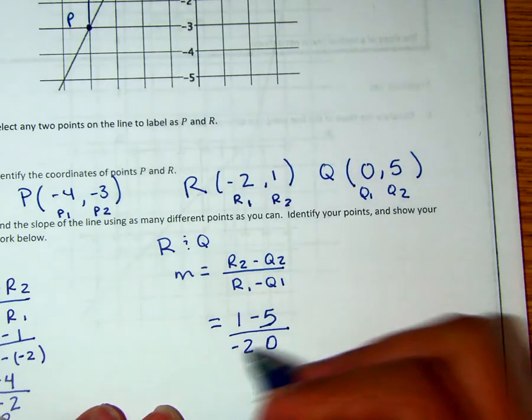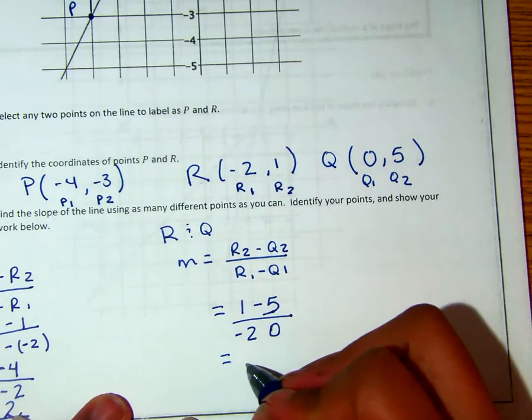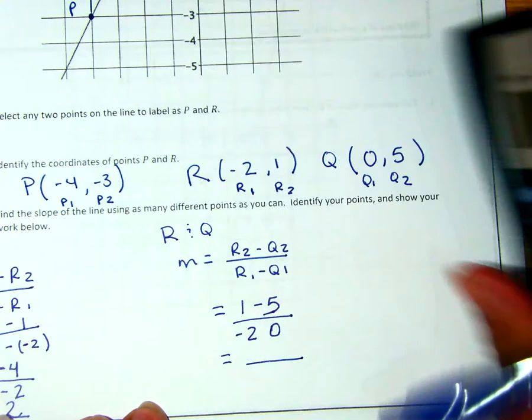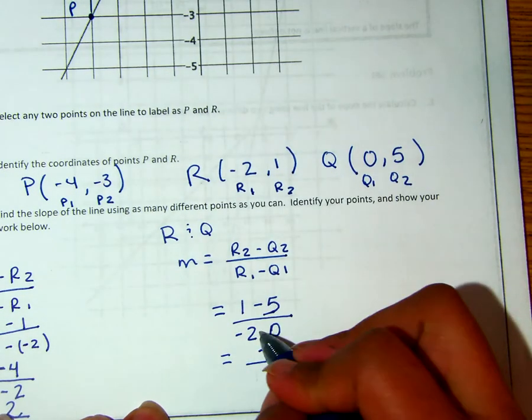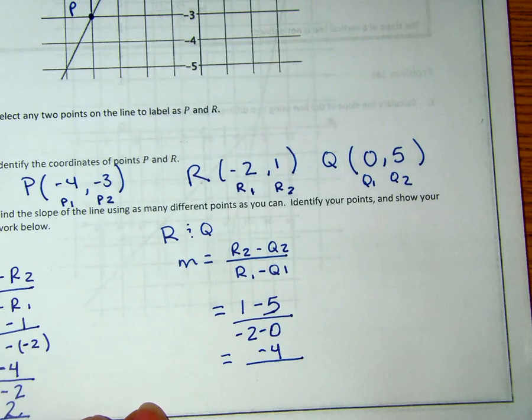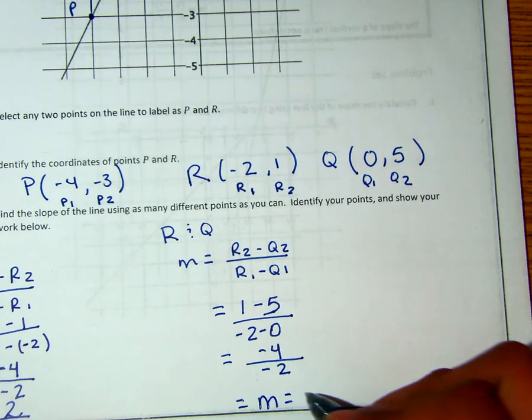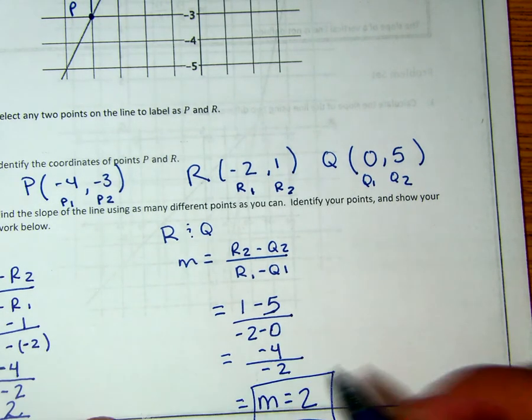All right, my numerator, working vertically, looks like what number? 1 minus 5, negative 4. Denominator looks like what number? Negative 2. I know two negatives divided by each other give me a positive, so I have also proven that the slope equals 2 with that line.